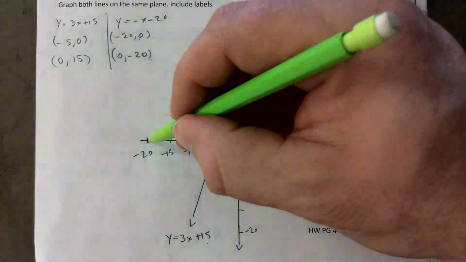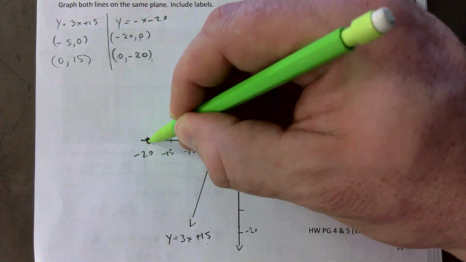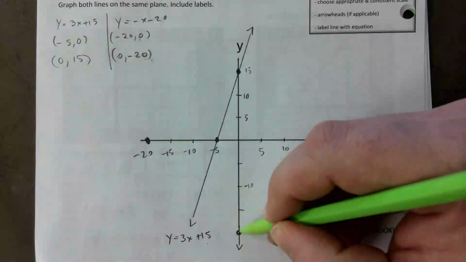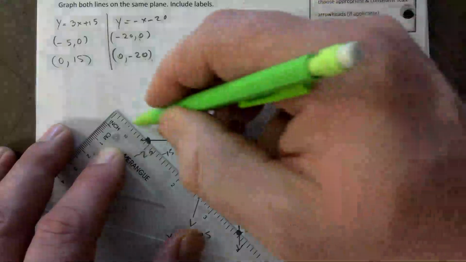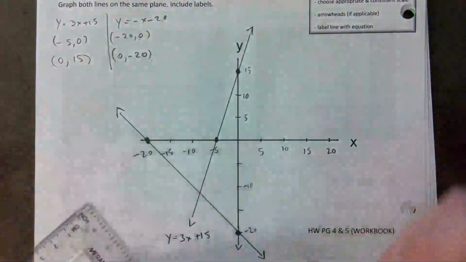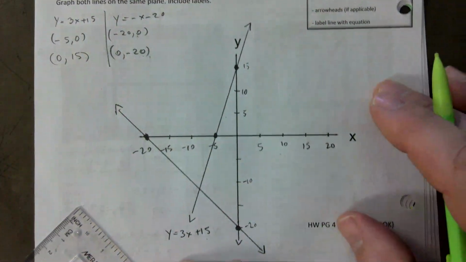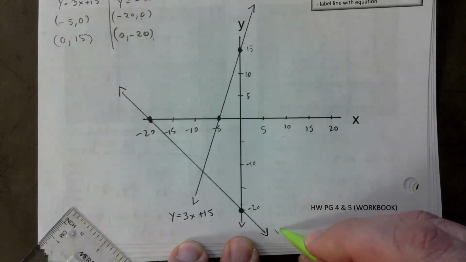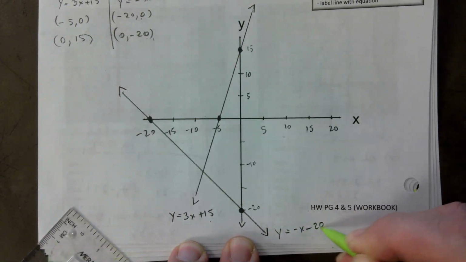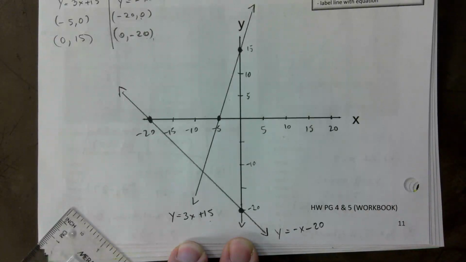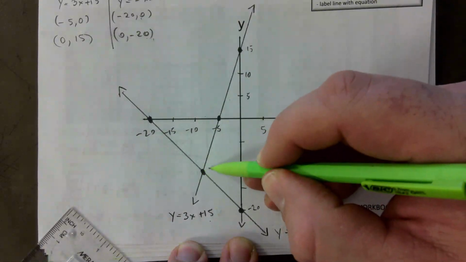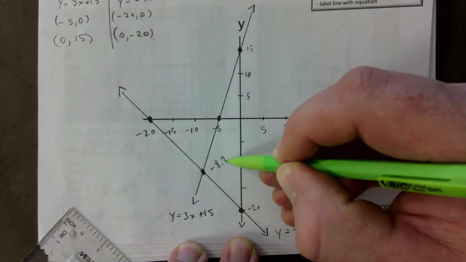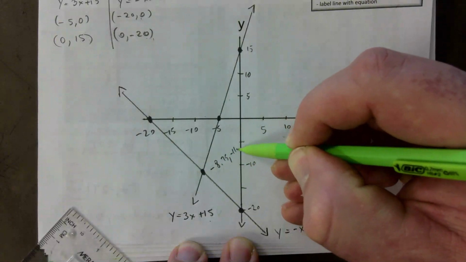And then there's -20 here, and -20 on my y intercept. And that's line number 2. And I will be labeling that one on the ends here. I'll label the point of intersection right here. This is -8.75, -11.25.